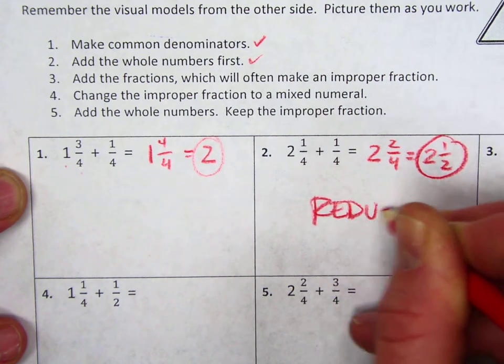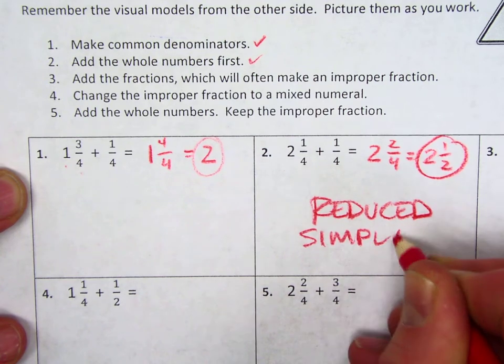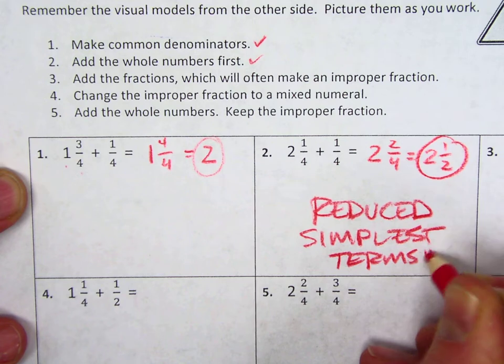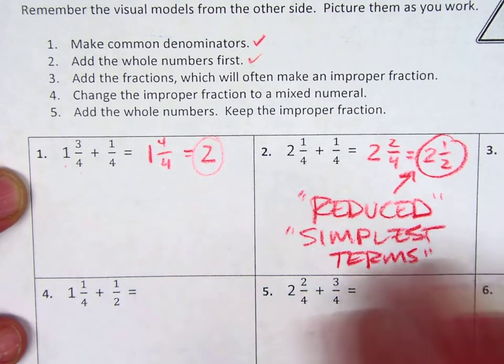And we had talked about reduced or simplest terms, these sort of things, simplest terms. We talked about these phrases, and that is expected now from now on in math.